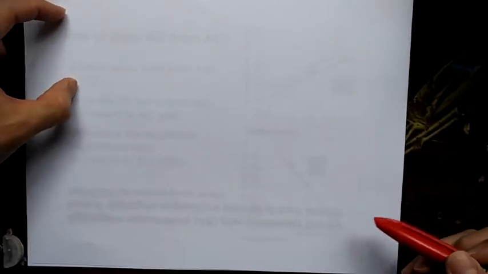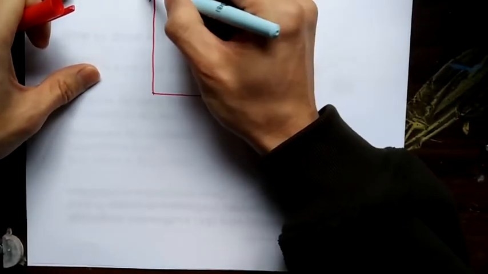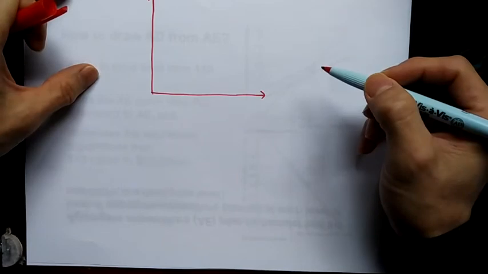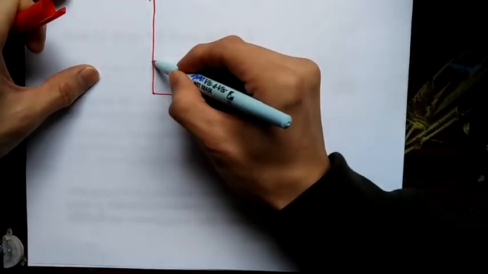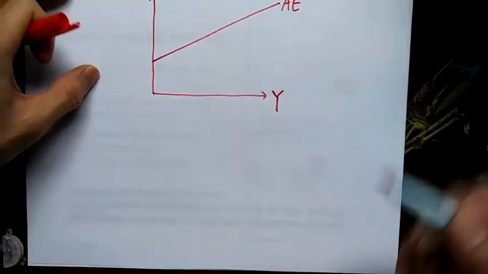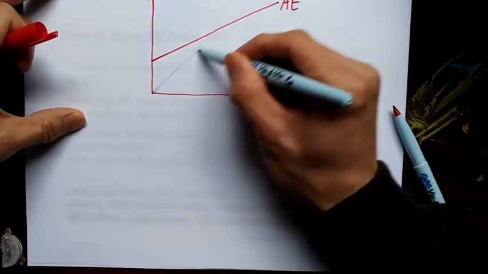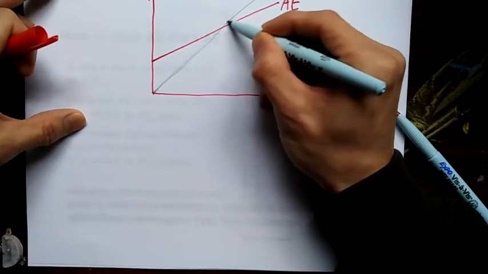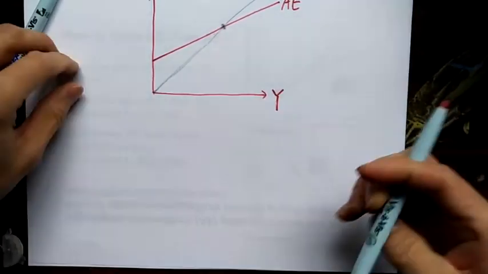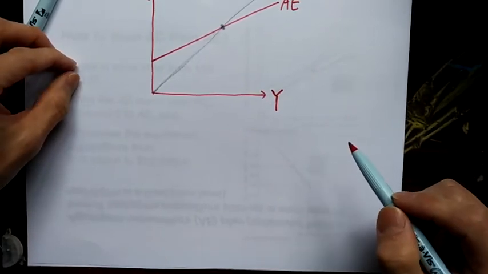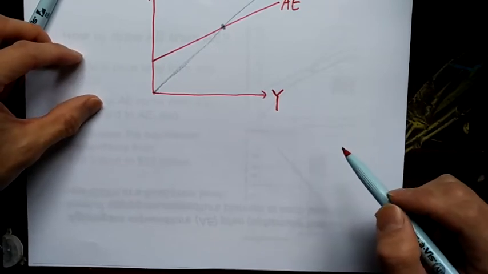Okay, so far in chapter 11, we have drawn the aggregate expenditure function. Aggregate expenditure is a function of income. And aggregate expenditure looks like this. If we draw the 45-degree line, this is our equilibrium income. But remember, what was our purpose? Our purpose was to draw the aggregate demand curve.